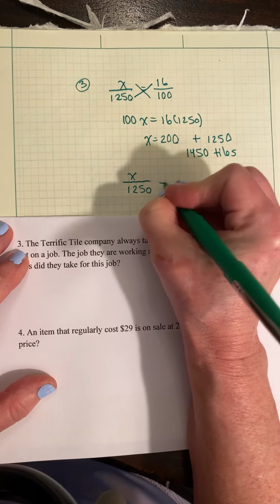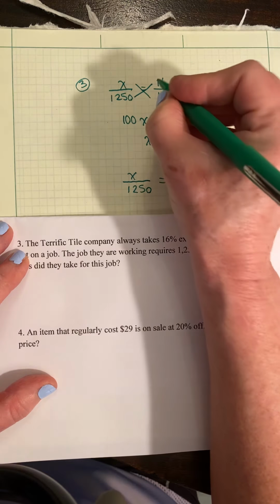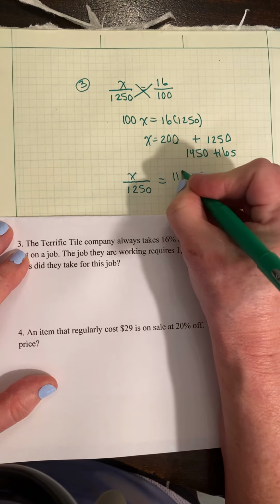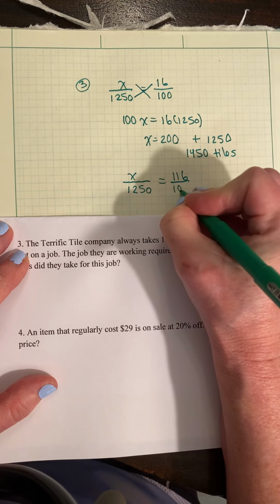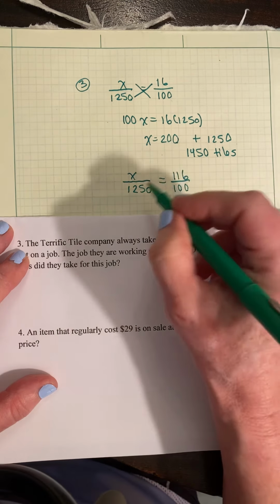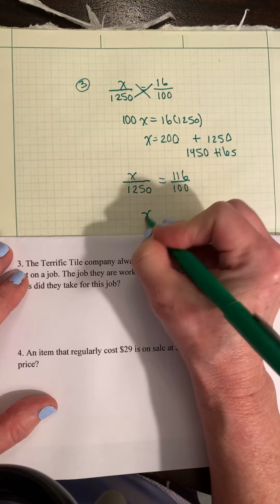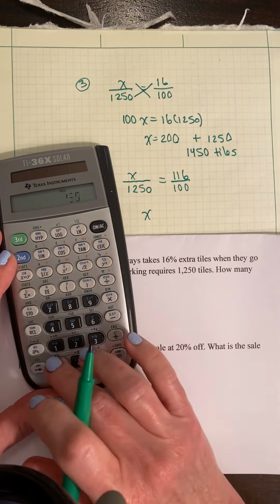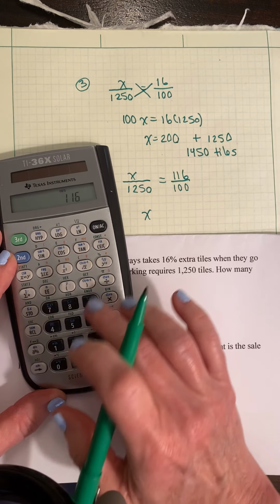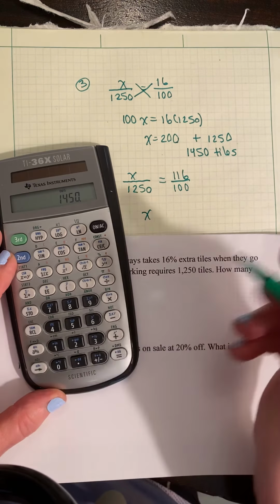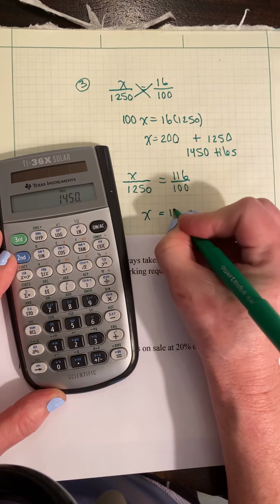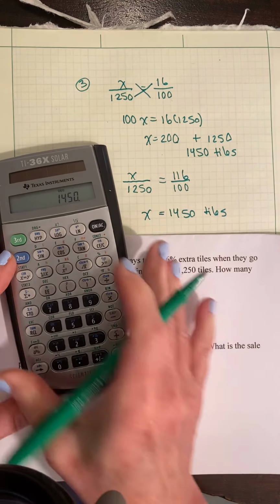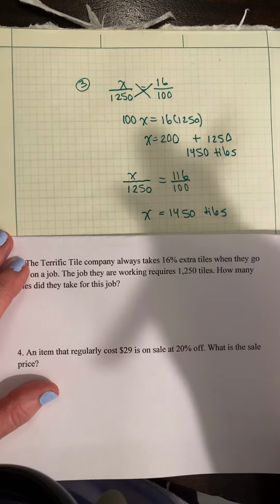You know, that's our base amount. Well, they're going to take 16% plus a whole 100%, so they're going to take 116% of what the job requires. Let's cross multiply and see what we get. So we have 1250 times 116 divided by 100. There we go. 1,450 tiles. So, if you like shortcuts, there you go.